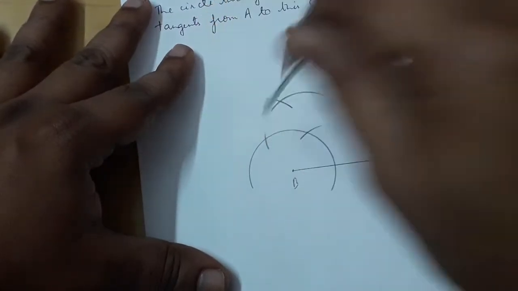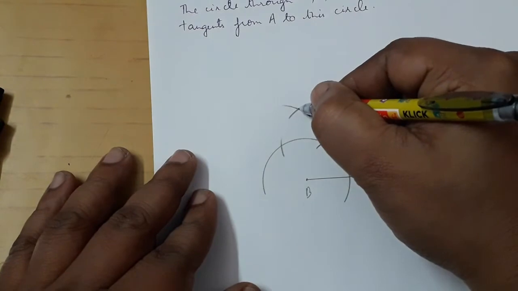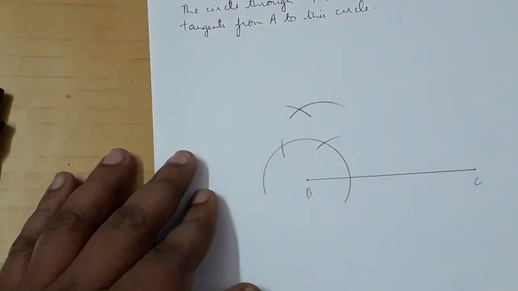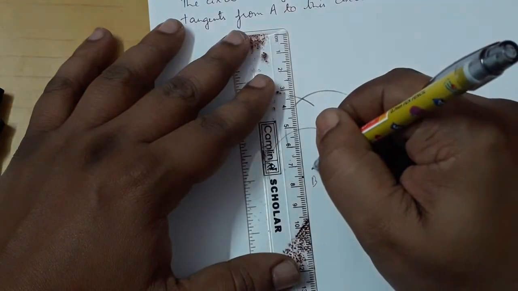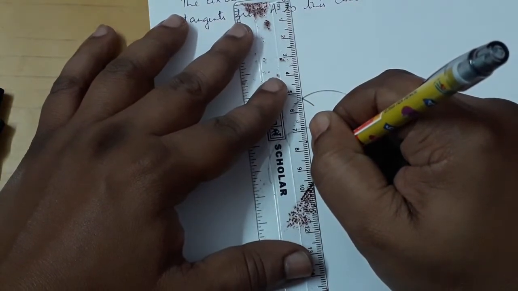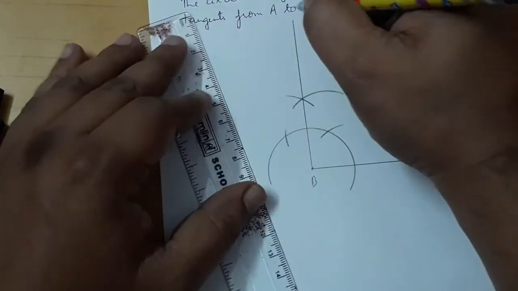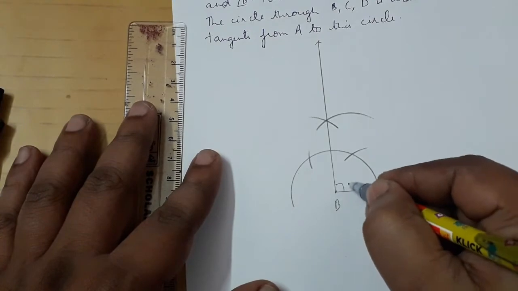And here you go, that is our point of intersection. We'll mark that. And from B, we'll draw a line passing through the point of intersection. That should give us our perpendicular. There you go, so that's 90 degrees for you.